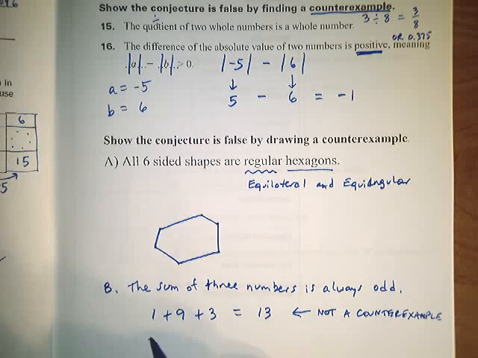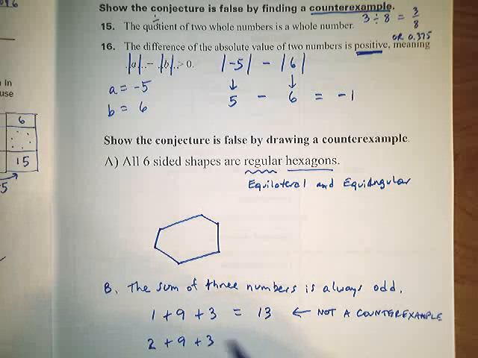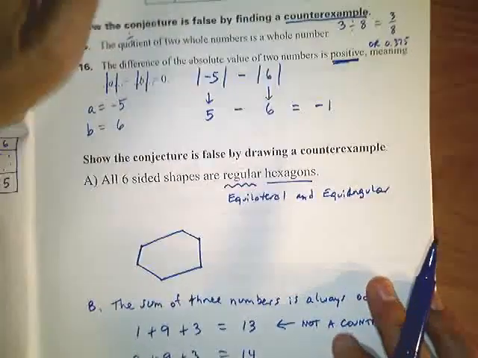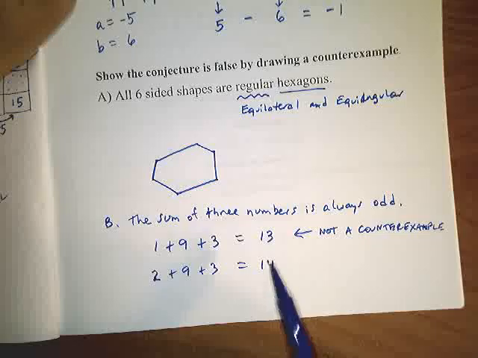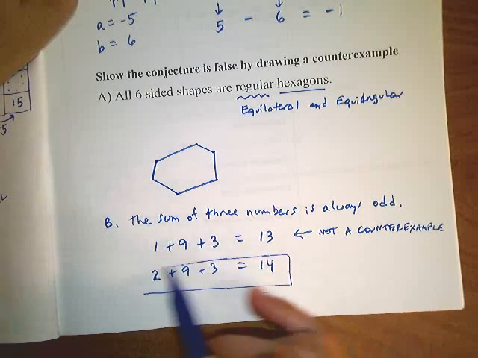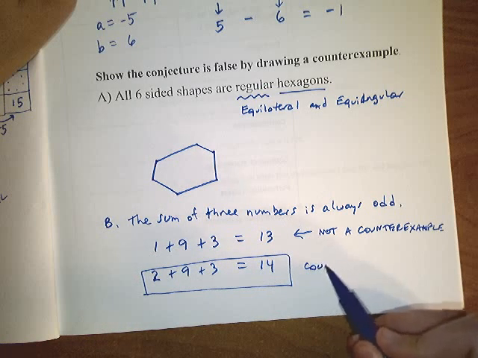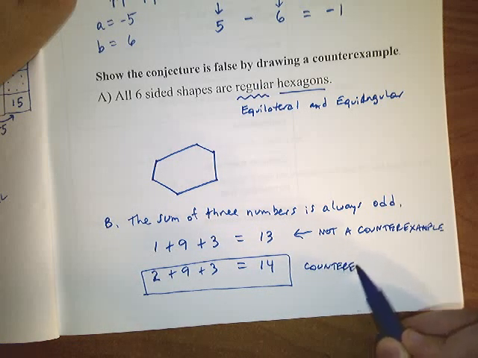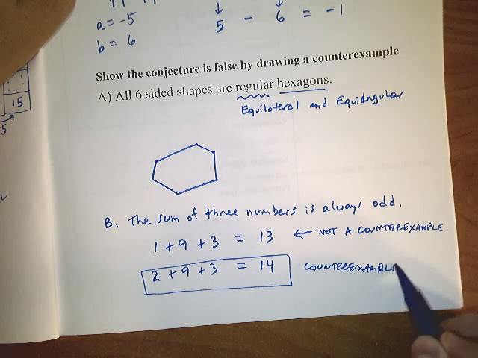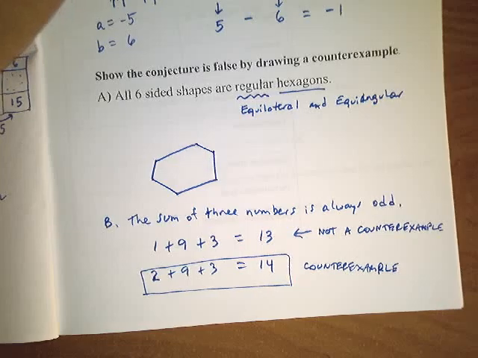So let's change the first number to a 2. That would give us 14. Now we've added, that means sum means add, all the 3 numbers together, and the answer is not odd. There we go. That is a counterexample to the statement, because we've shown that the statement is not always true.